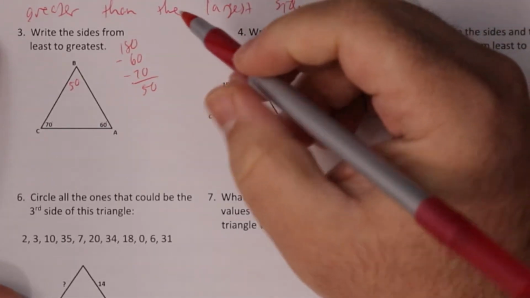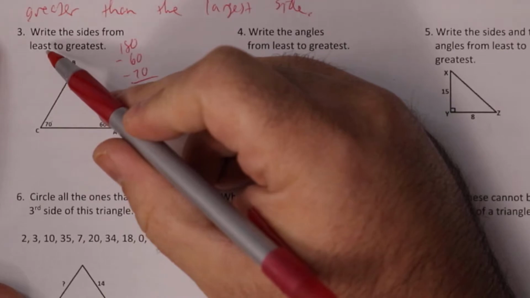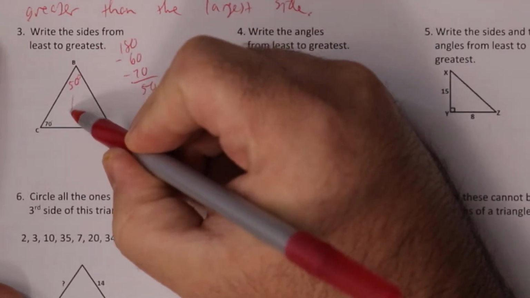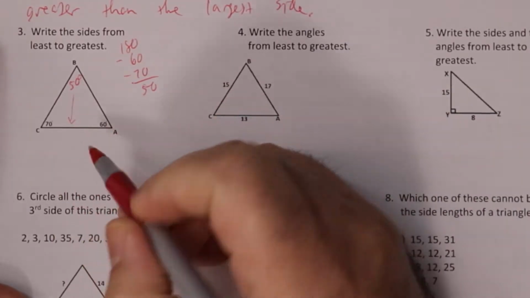So now that I know all three angles, remember small across from small, medium across from medium, large across from large. So I said start with the least. 50 is the smallest angle, 50 degrees. So I come over here, that'd be AC has to be first.